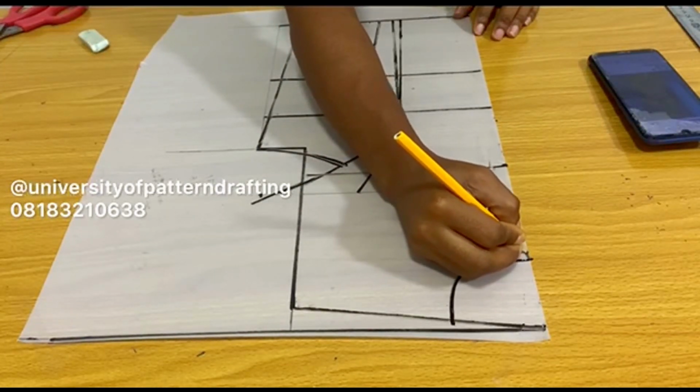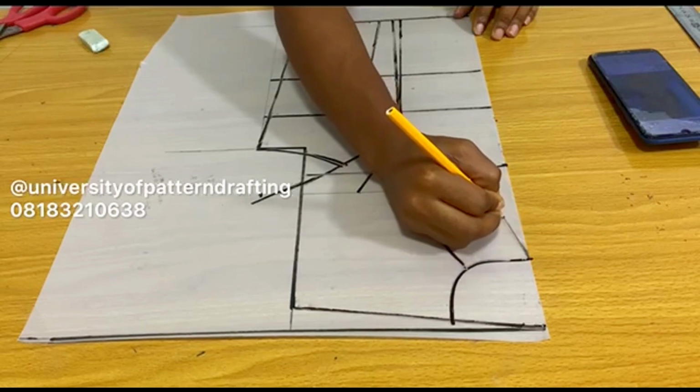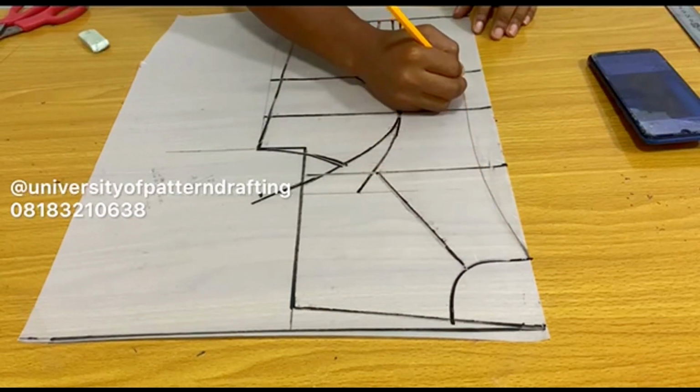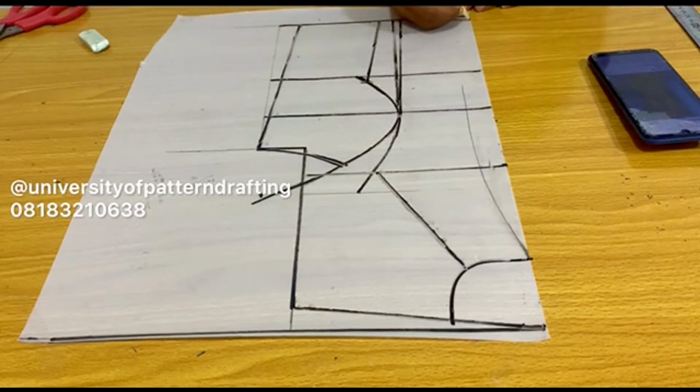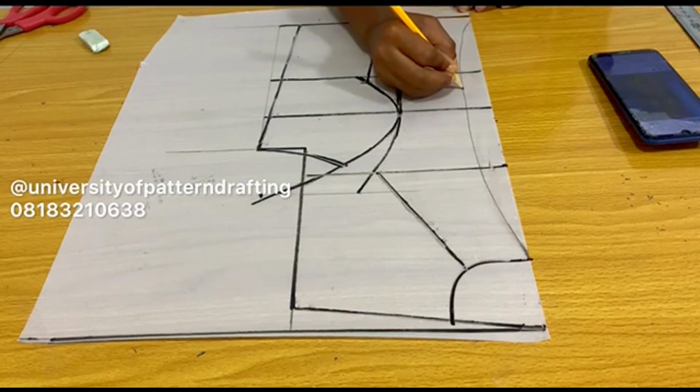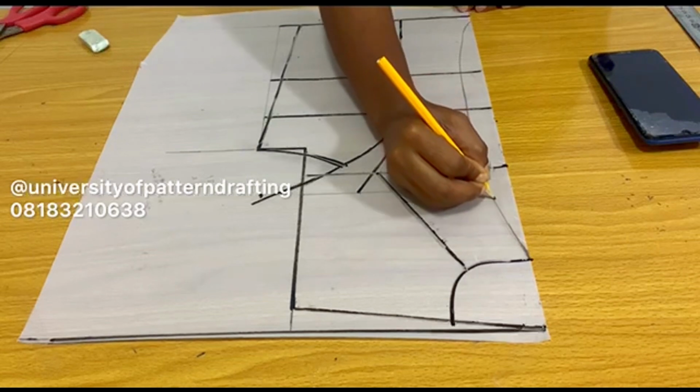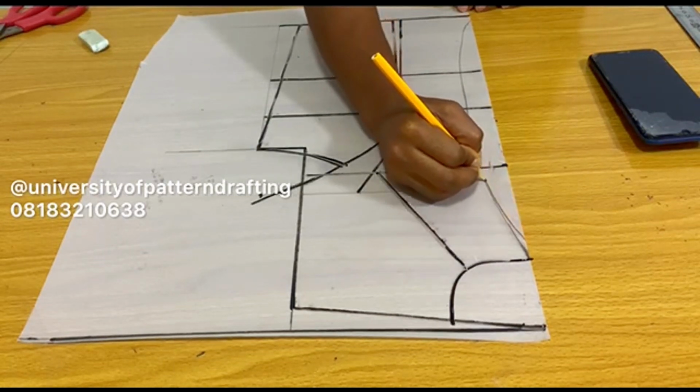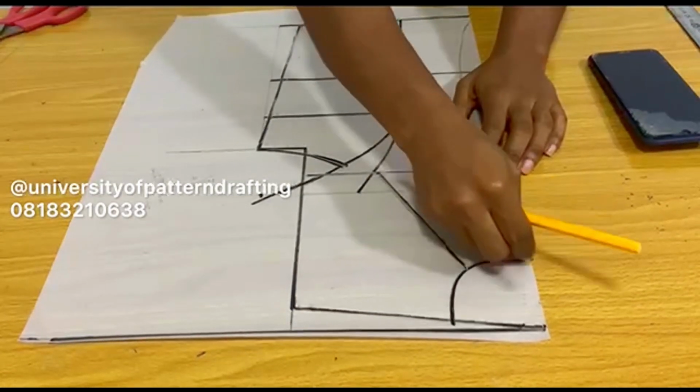Or if yours isn't so tiny, if yours is kind of wide, ensure that when you're cutting out, you impute seam allowance, just so that it isn't wider than what it is, because if it is too wide, then it makes it difficult for the client to wear, especially if the client isn't keen on exposing her cleavage area.